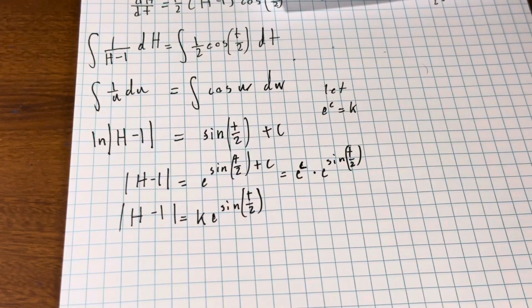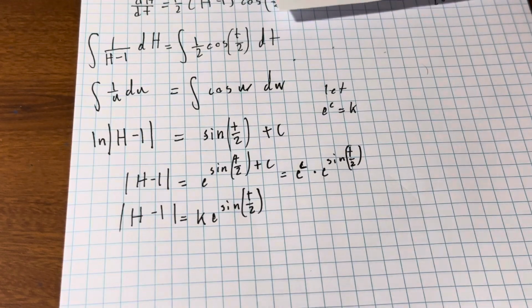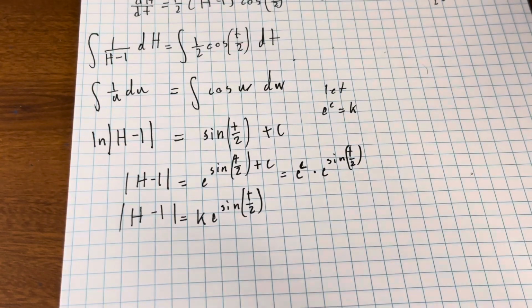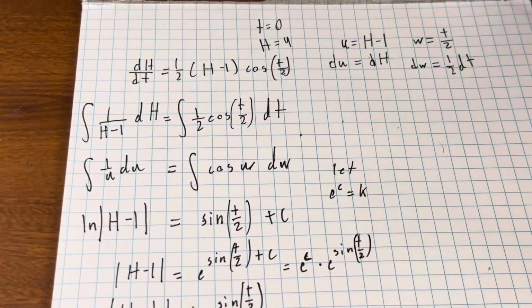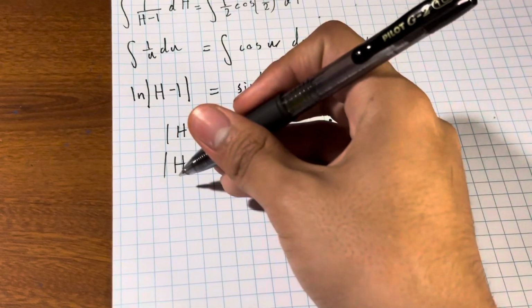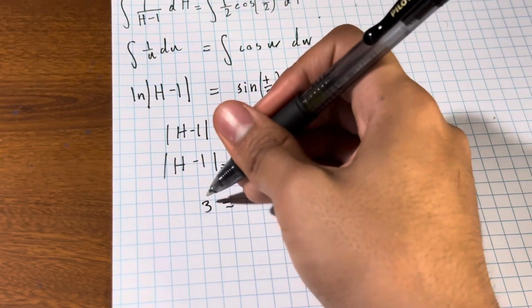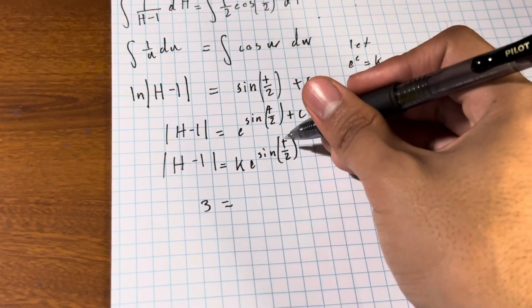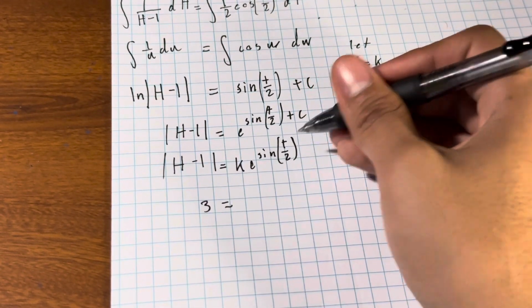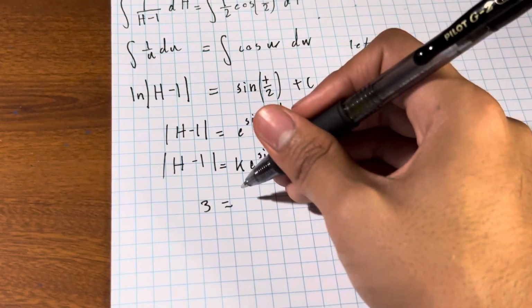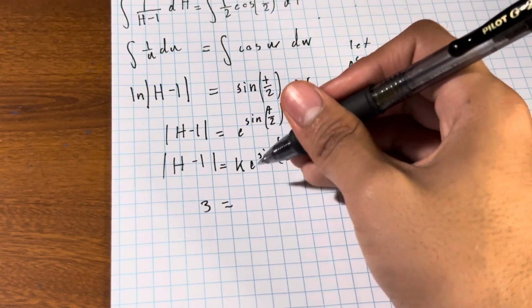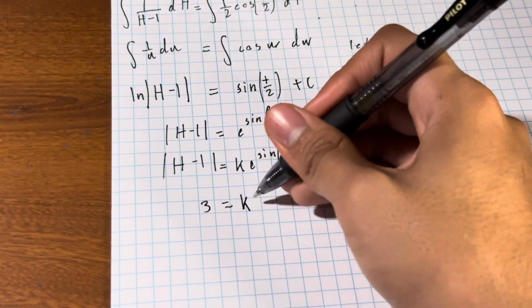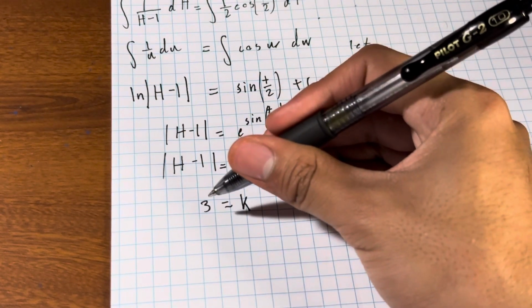All right, now let's solve for k. We know that h equals 4 and t equals 0. So let's input those. 4 minus 1, that's just gonna be 3, equals k e to the sine of 0, since 0 divided by 2 is still 0. Sine of 0 is just 0, so e to the 0 is 1. So that'll just be k times 1, so k equals 3.